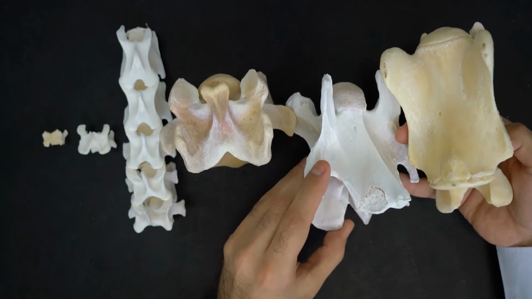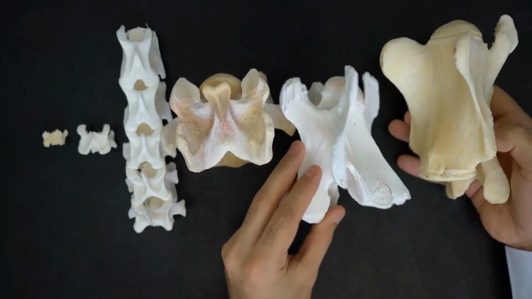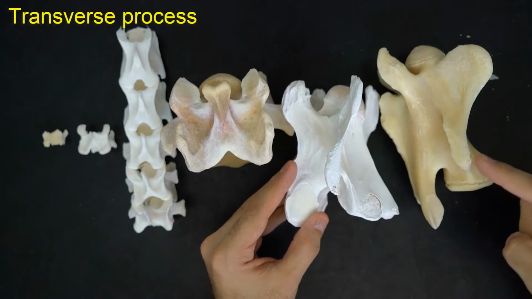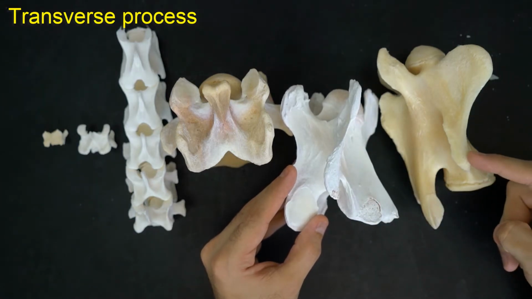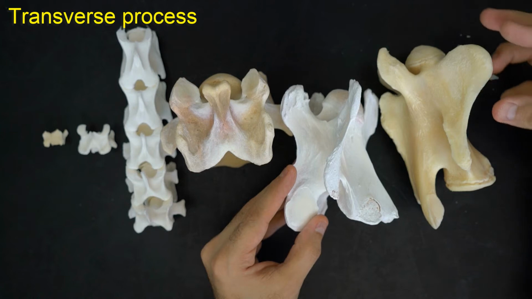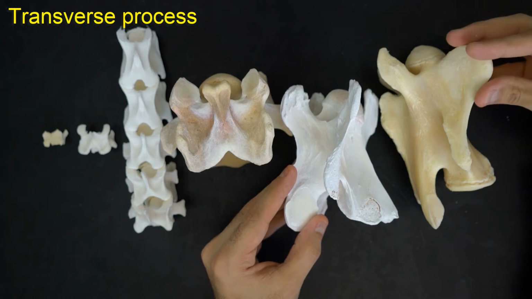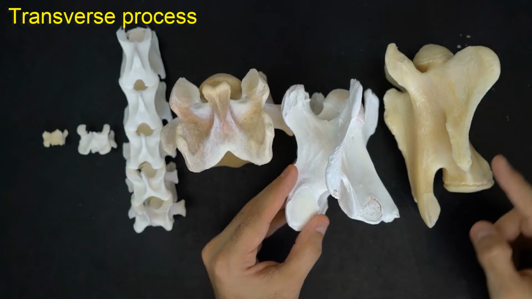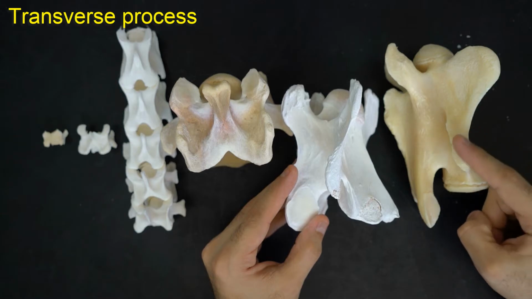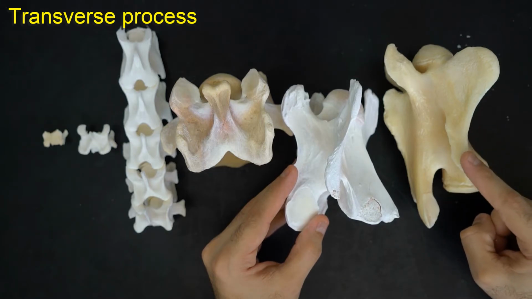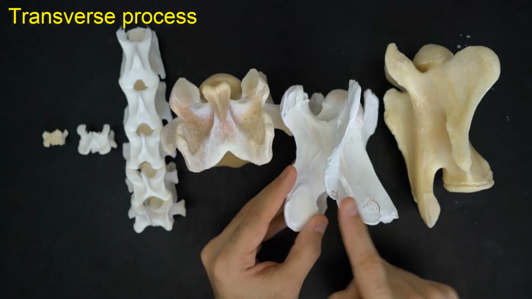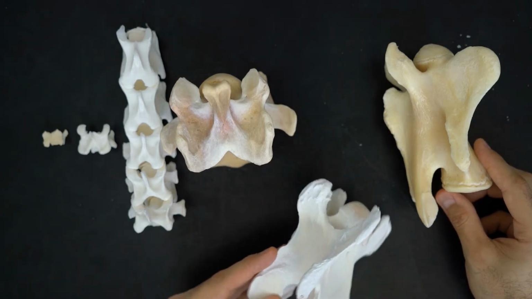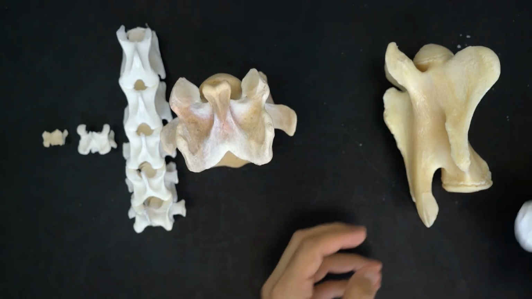What else? Let's move to the side, and here you can see the transverse process of the horse and the transverse process of the camel. The ventral tubercle or ventral part of the transverse process is more developed in the camel, while the dorsal tubercle or dorsal part of the transverse process is less developed than that of the horse.